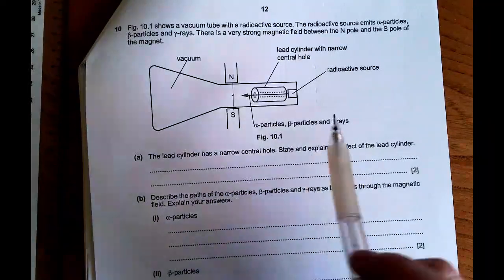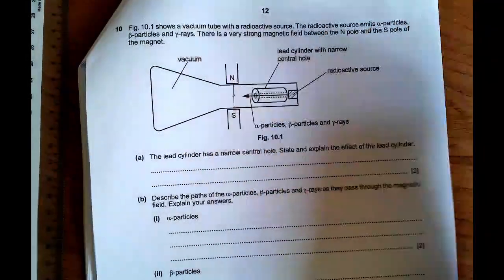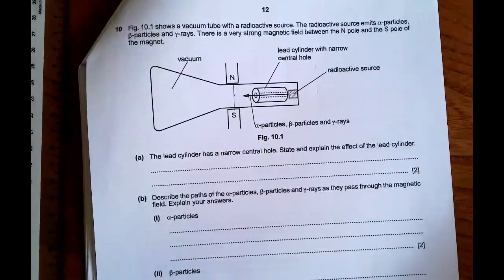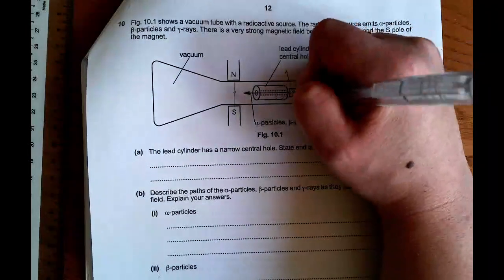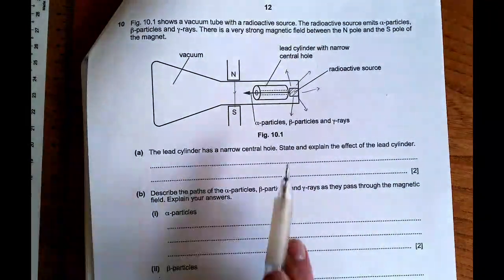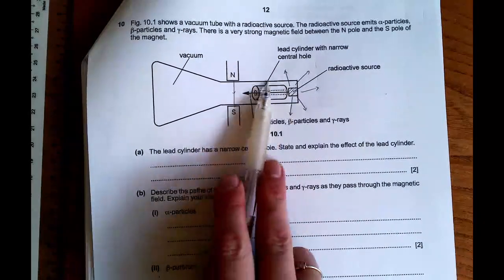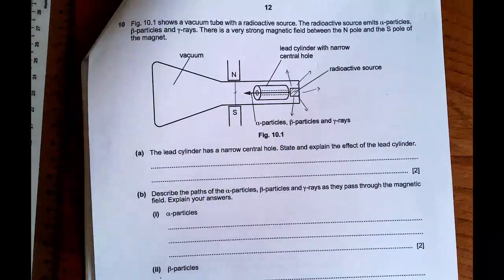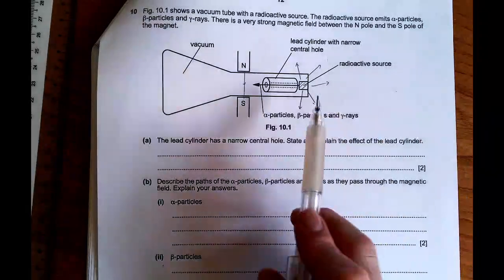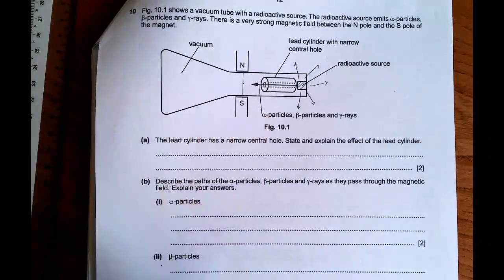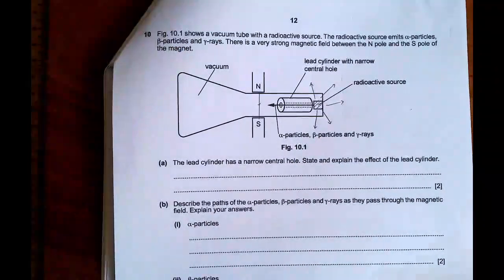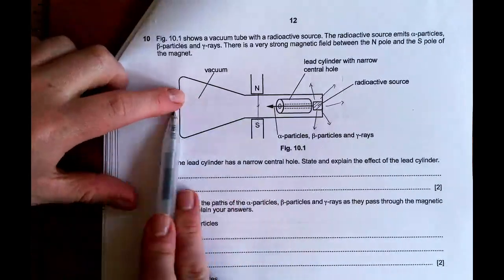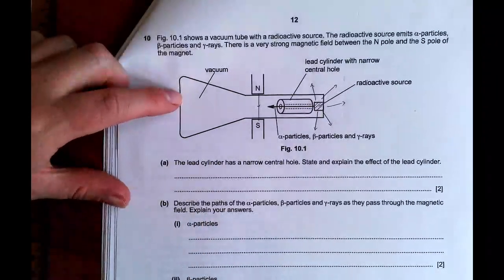What we know is we've got this source here that is emitting alpha, beta and gamma. Radioactive sources emit in all directions, right? So there is alpha, beta and gamma going off in all directions. But because of this lead tube, which we know will absorb a lot of the radioactivity, only the stuff that's travelling through the hole can get into the vacuum tube. So the state is say what happens. What happens is radiation can only travel in one direction in a narrow beam.